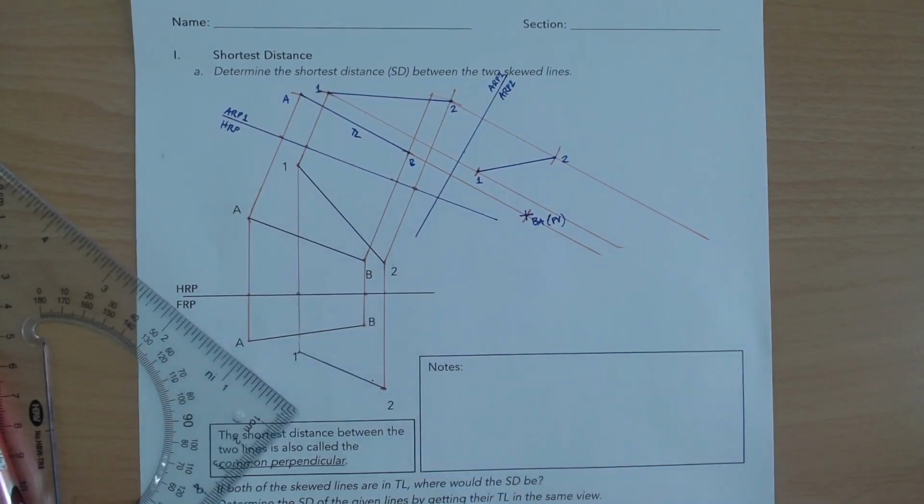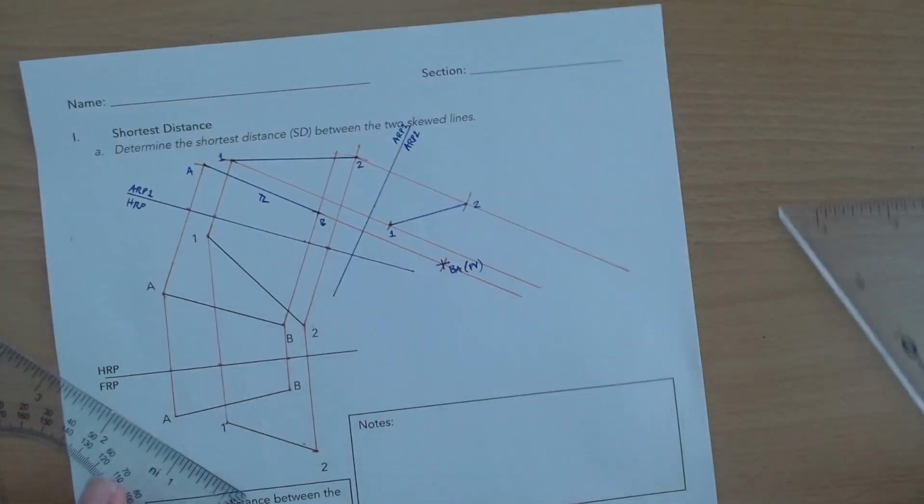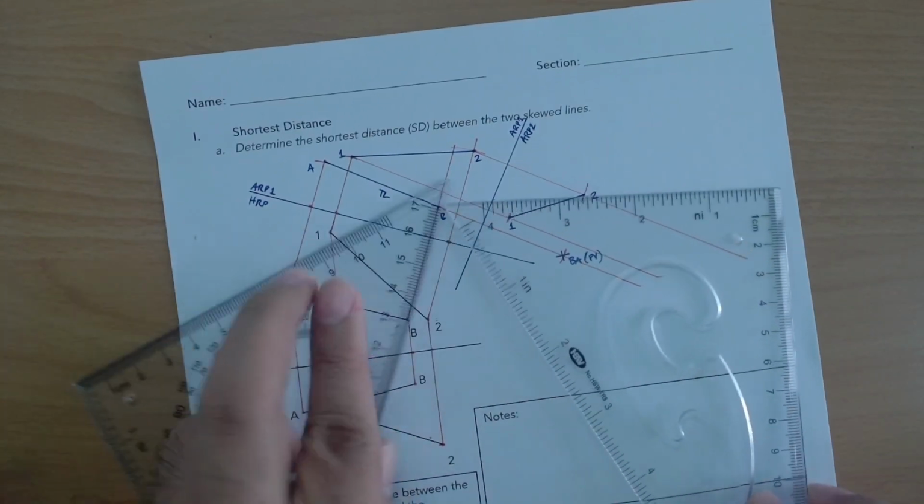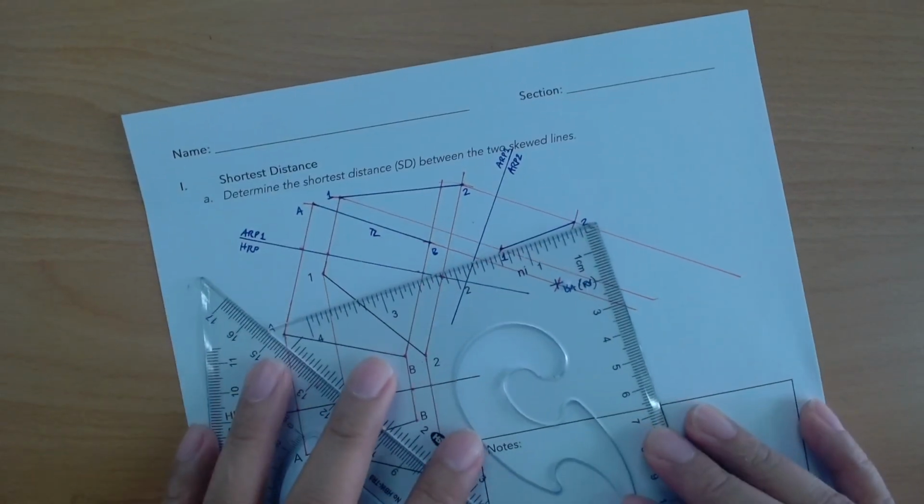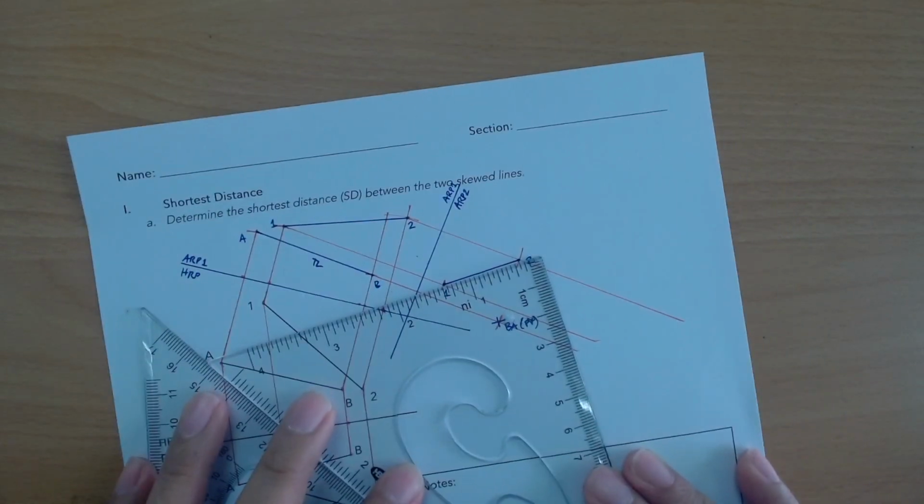BA, which is the point view of line AB, ang gagawin natin is, we create a perpendicular distance between them. Tama? So, we take a perpendicular distance, and that is now your shortest distance, or your common perpendicular. So, we'll align our triangles like this.